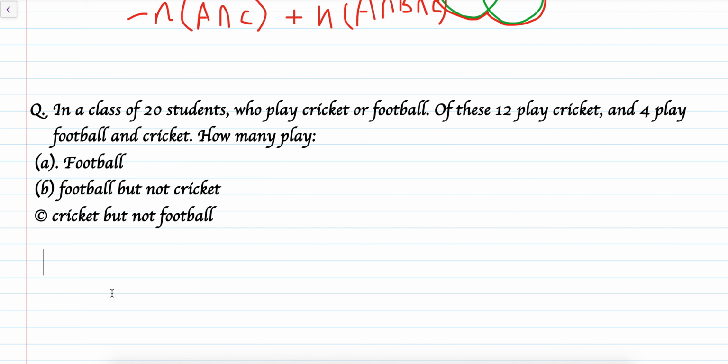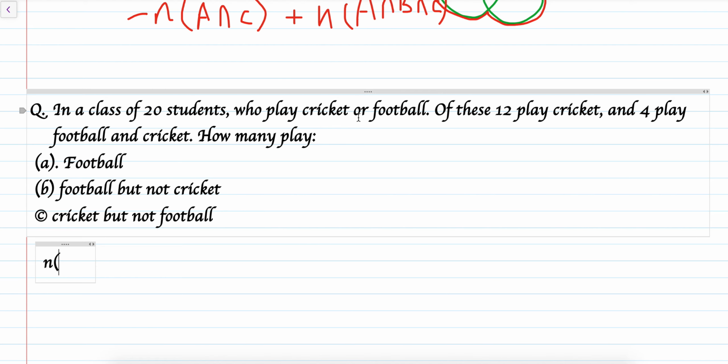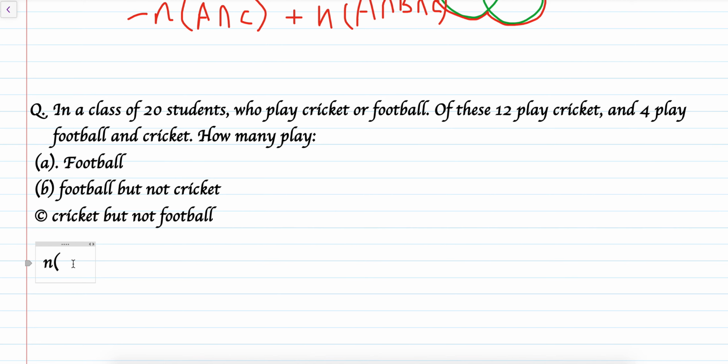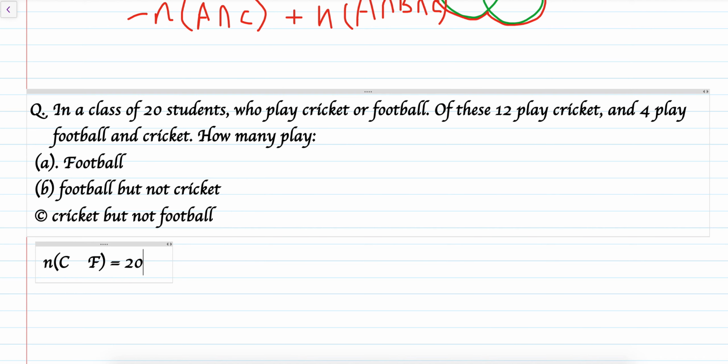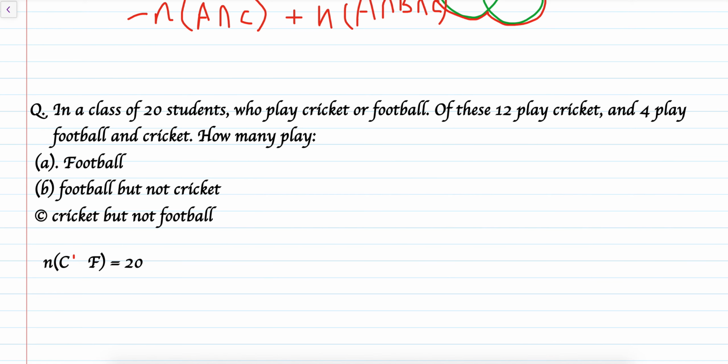So now let's solve this. So we are given 20 students who play cricket or football. So remember, or means union. So we will denote cricket using C and football using F. So we are given C union F, that is 20.